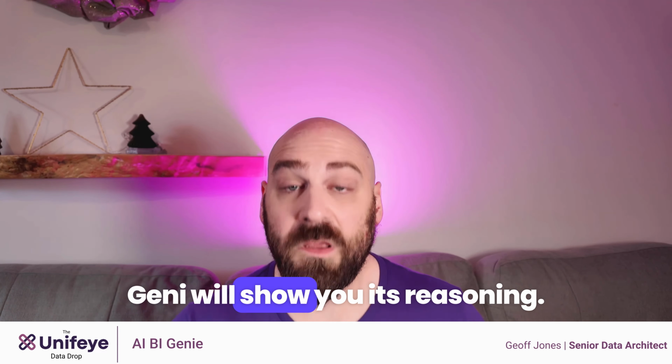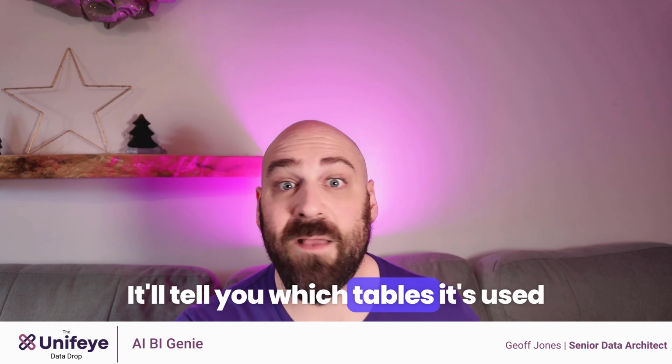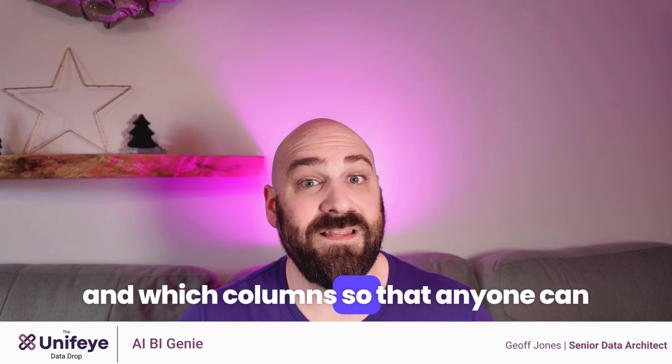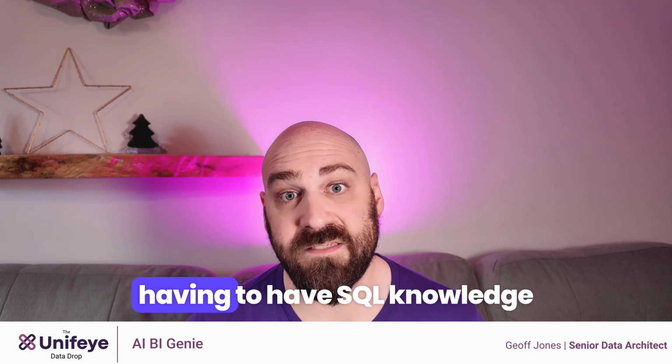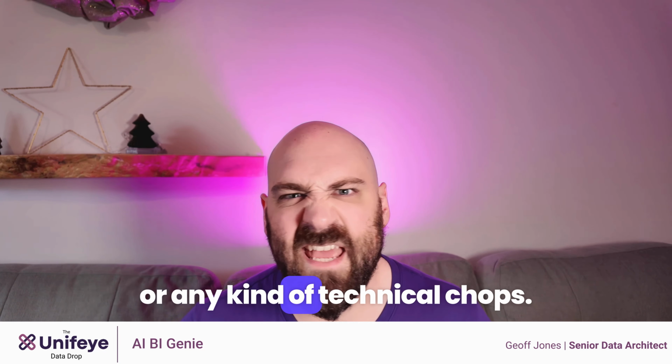Genie will show you its reasoning. It'll tell you which tables it's used and which columns, so that anyone can verify the data without necessarily having to have SQL knowledge or any kind of technical chops.